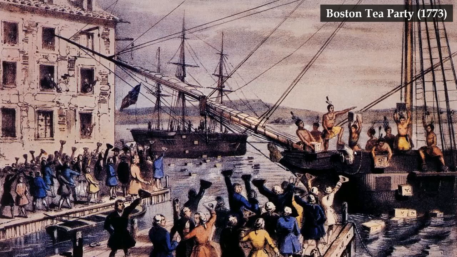Here you can see a group of Indians. These are colonists disguised with these Indian costumes, and they threw this tea cargo from this ship into the Boston harbor. Starting with this moment, the British government sent troops, and a bit later the fight started.